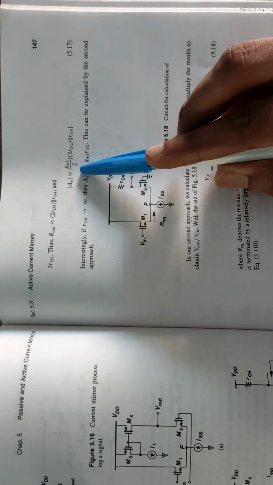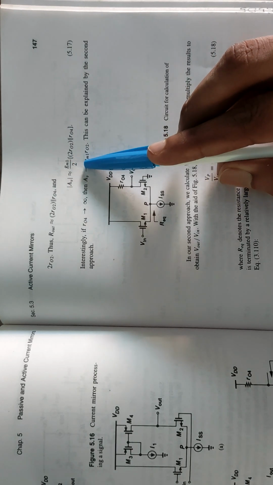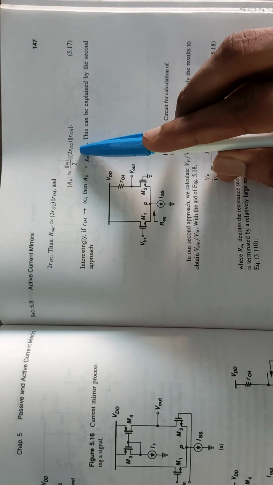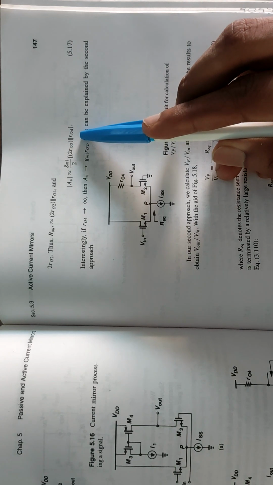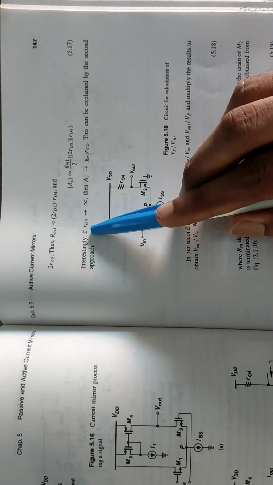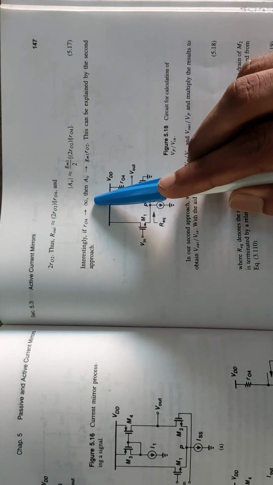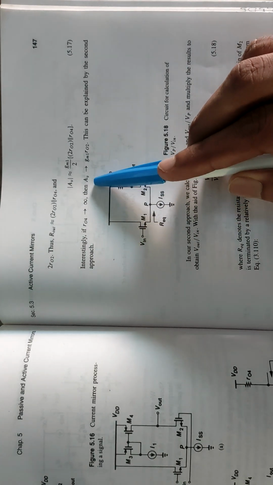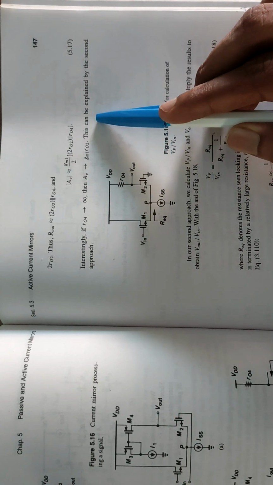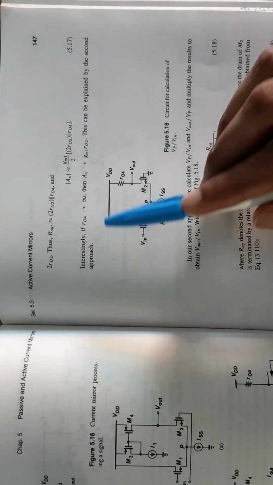Here, R out is similar to R04, and mod AV is similar to GM1 by 2 into 2R02 parallel R04. Interestingly, if R04 tends to infinity, then AV tends to GM1 R02. This can be explained by the second approach.